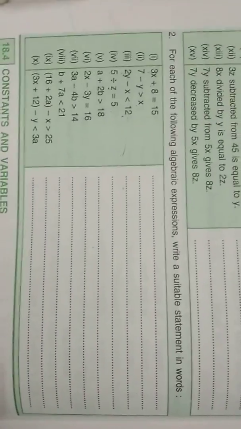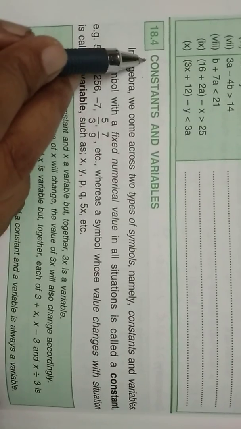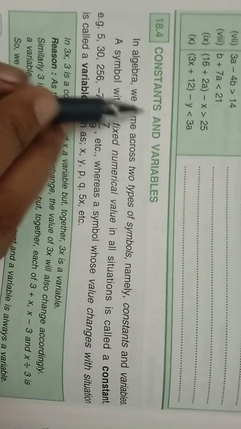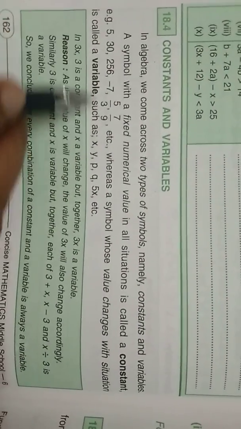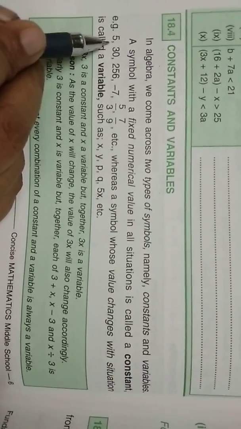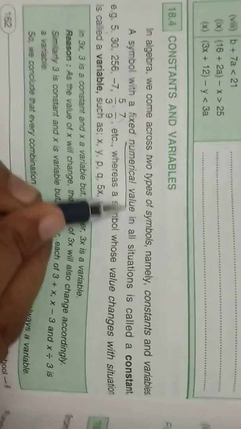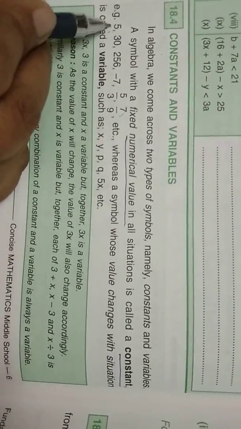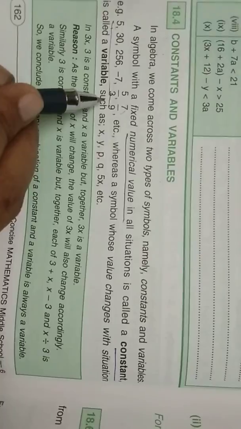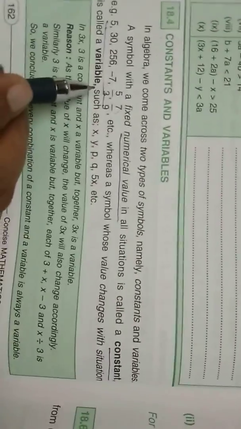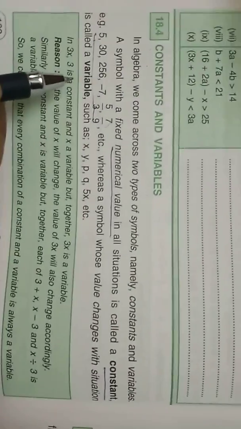Now we are discussing constants and variables. Constants means numbers, that is integers, whole numbers, fractions, or anything. The numerical value is known as a constant. In the algebraic expression we are using numerical values. That means maybe fraction, decimal, whole number, integer, anything.